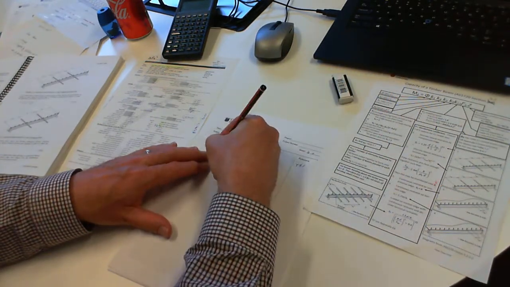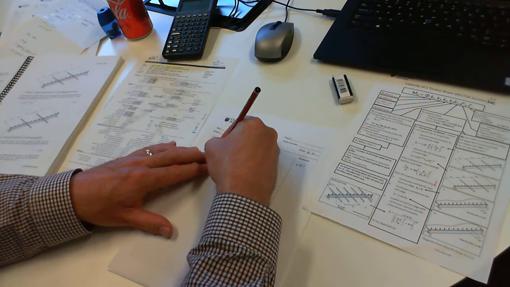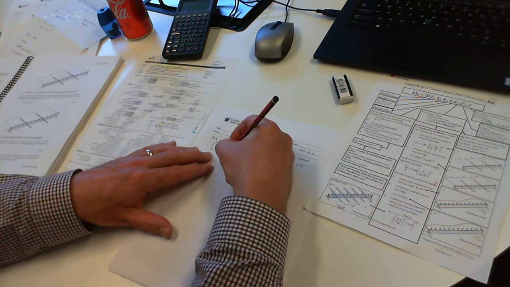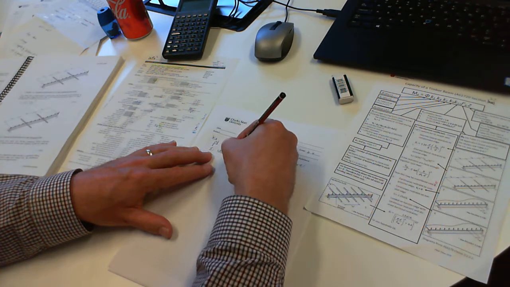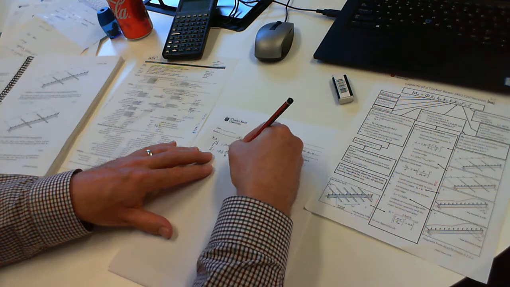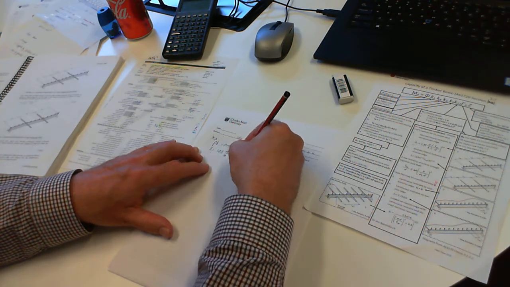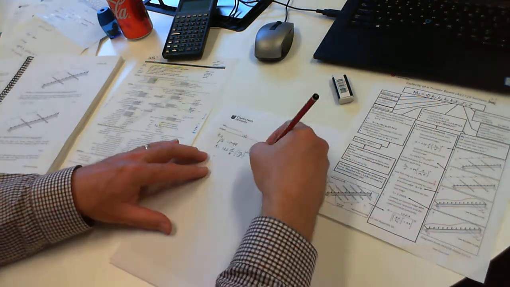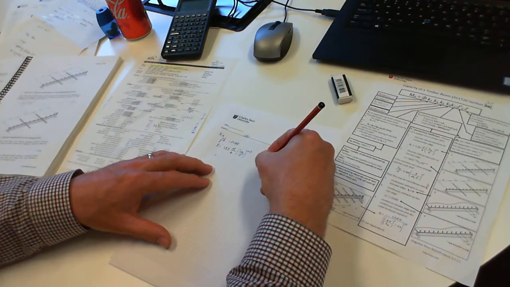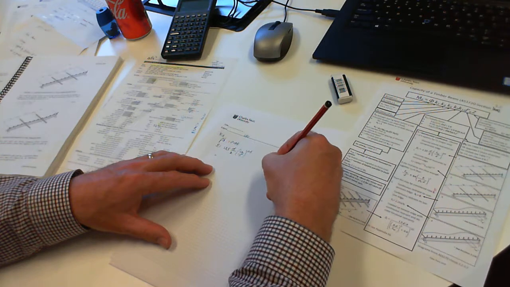So S1 equals 1.25 times d over b times lay over d to the power of 0.5. Our d is the depth of the beam, which is 240. Our b is 45 millimeters.